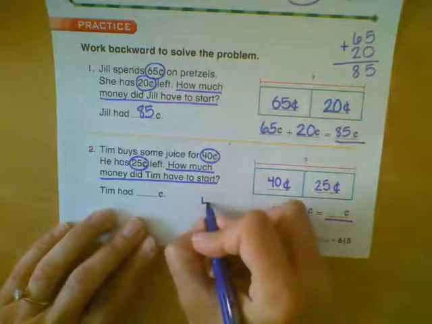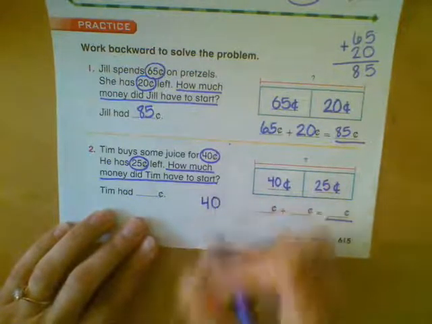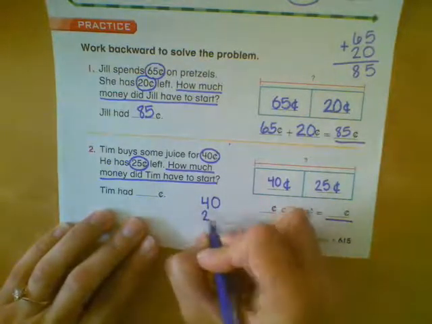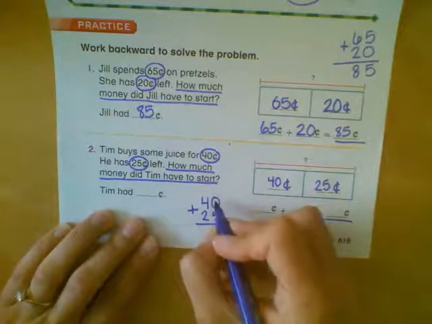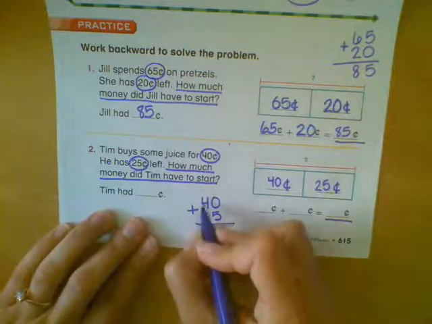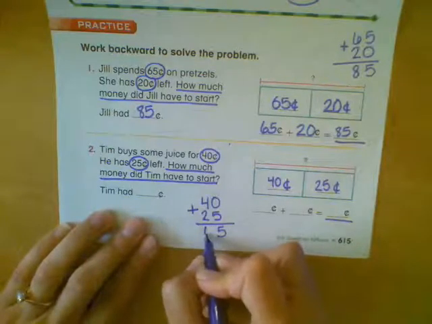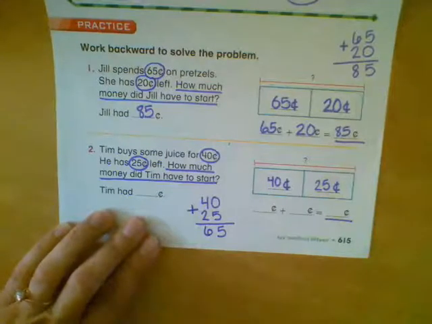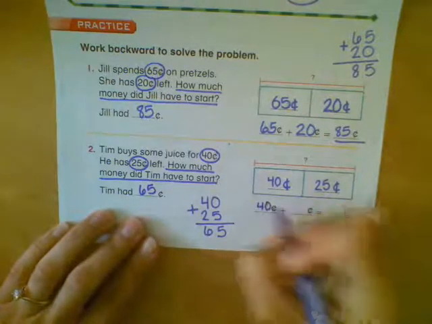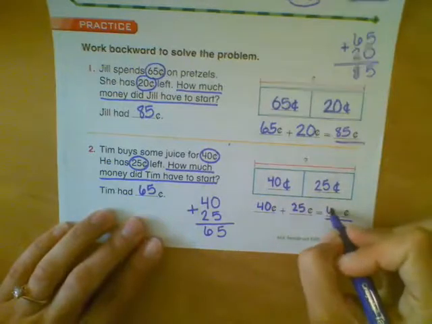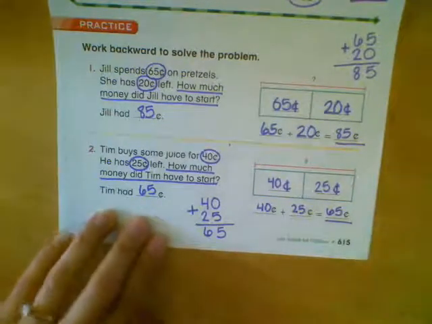So I'm going to line up 4 tens and 0 ones. That's what he bought the juice for. 2 tens and 5 ones. That's the amount he still has in his pocket. So we have 0 plus 5 is 5, and 4 plus 2 is 6. So Ava June, how much money did Daddy have before he bought you juice? 65 cents. And the number sentence would be 40 cents plus 25 cents equals 65 cents. Fantastic. Let's turn the page now and go to the top of page 616.